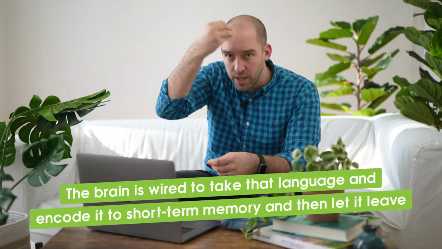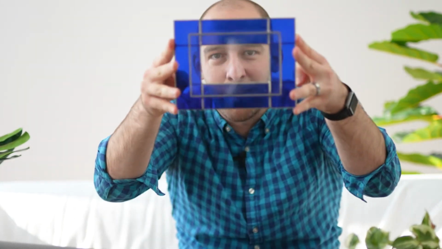So to make this concrete, let me just give you an example off the cuff. I literally grabbed three objects that were laying around the space. Just live in the moment, I'm gonna share how I would visually use them to help frame up the context and purpose of my webinar or virtual workshop, as opposed to a slide that says, today's purpose is in language, because the brain is actually wired to take that language and encode it into short-term memory and then let it leave.